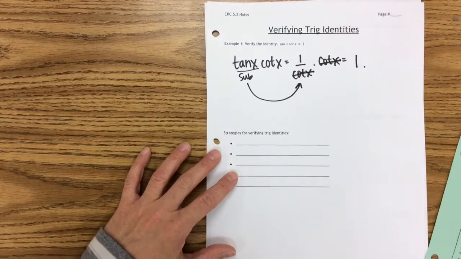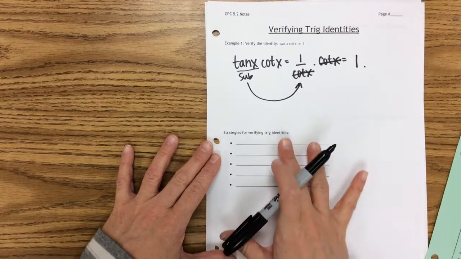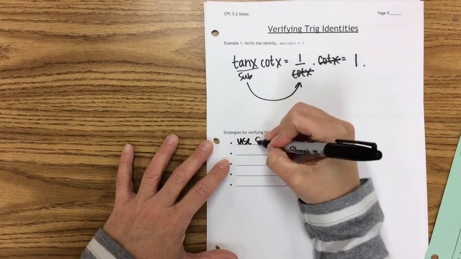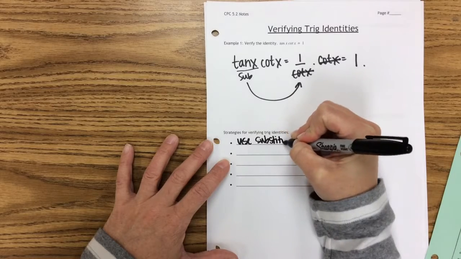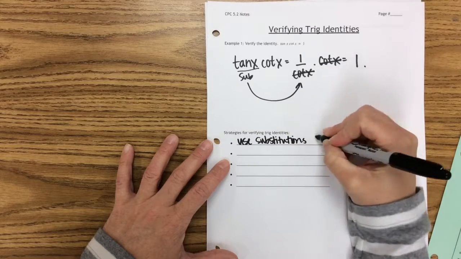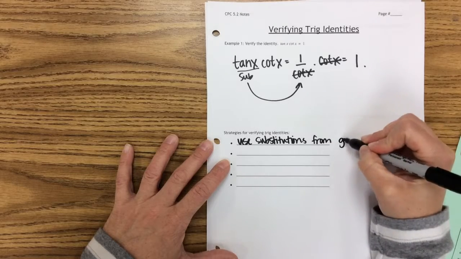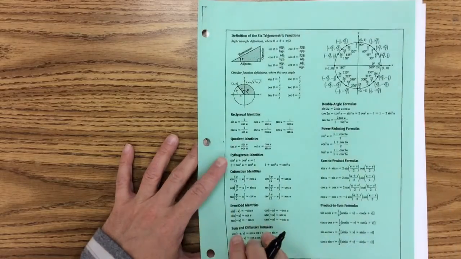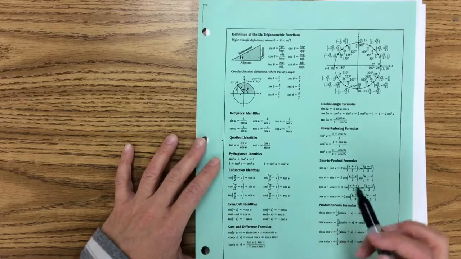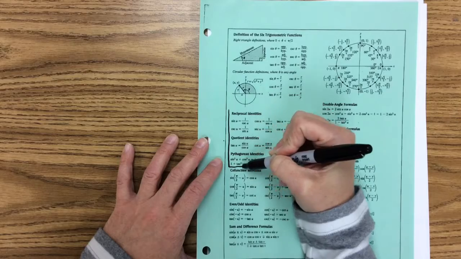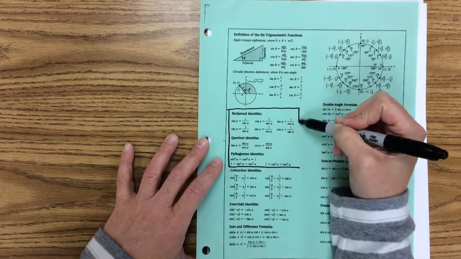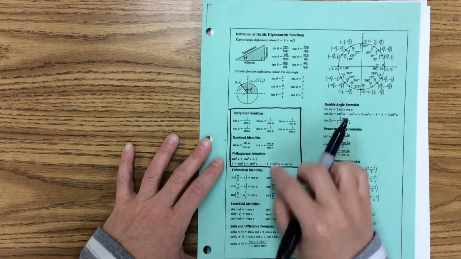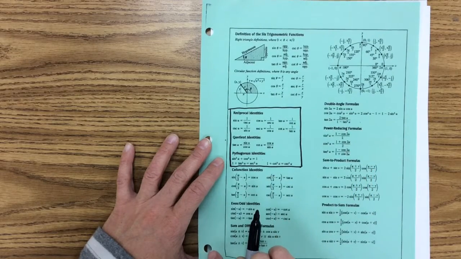Some of the strategies for verifying trig identities are as follows. Use substitutions from the green sheet. When I say green sheet, I'm talking about the green trig cheat sheet with the unit circle that I passed out in class. The ones that we are really focusing on to start with for these trig identities are these 3. So here's where we're going to live for a while until we learn other things, but these are the 3 categories that we will use when we do our proofs.